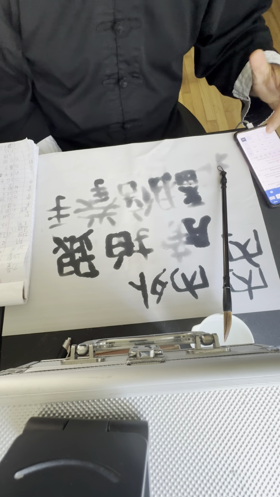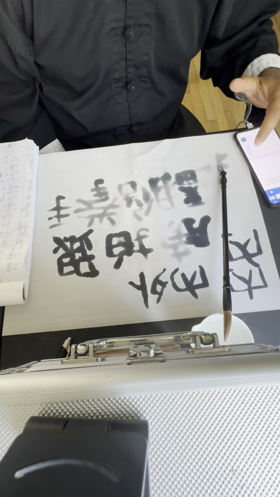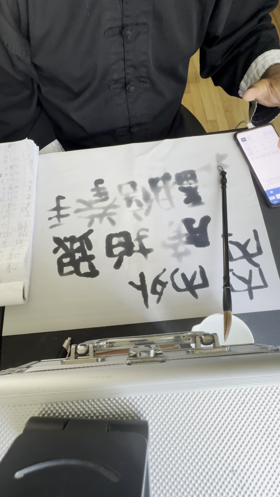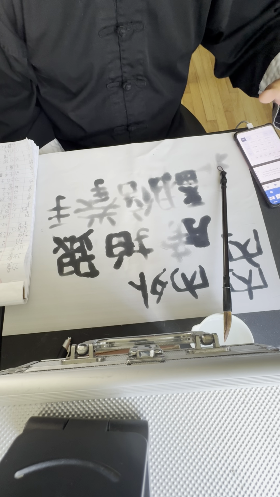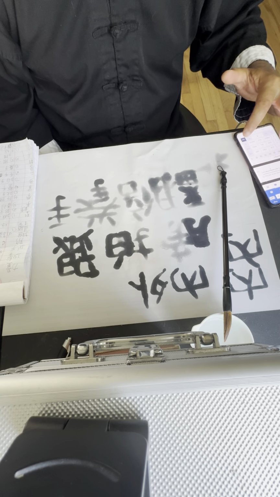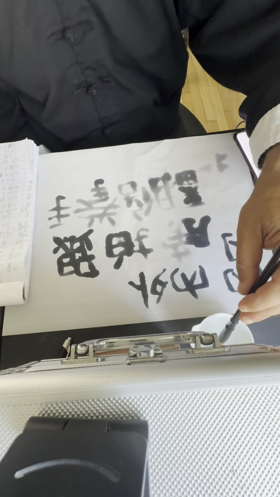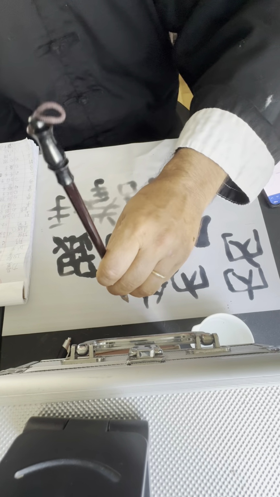This character actually has another name, which we are going to look at, which is really plowing hands.